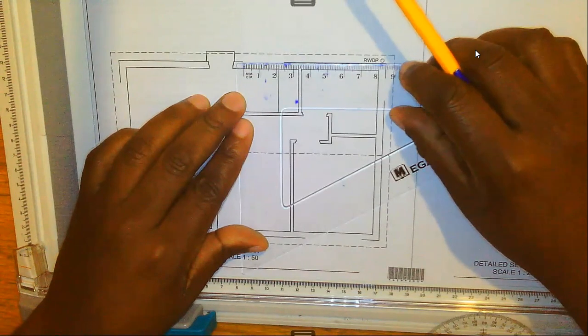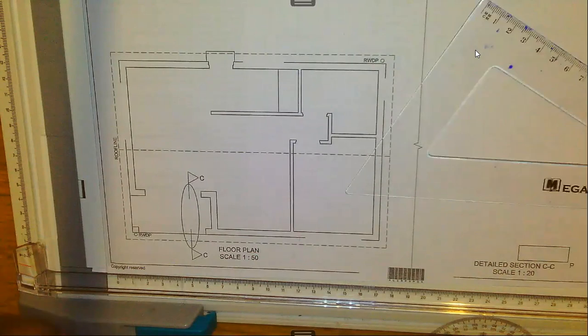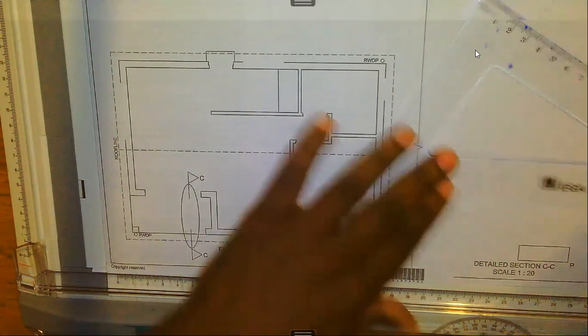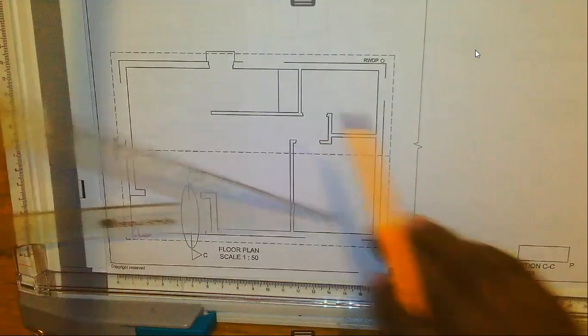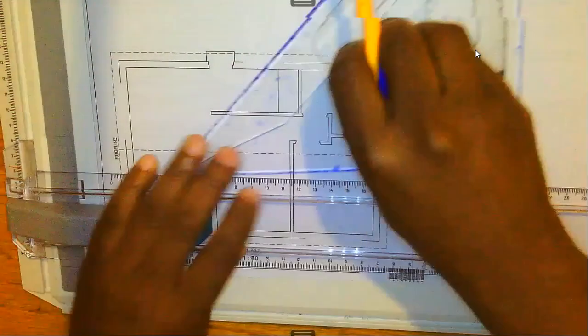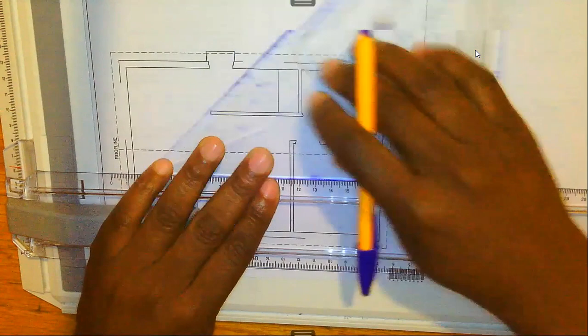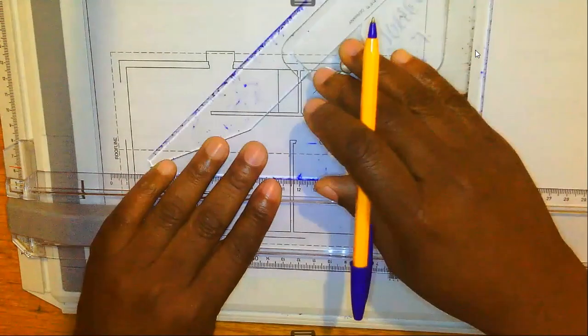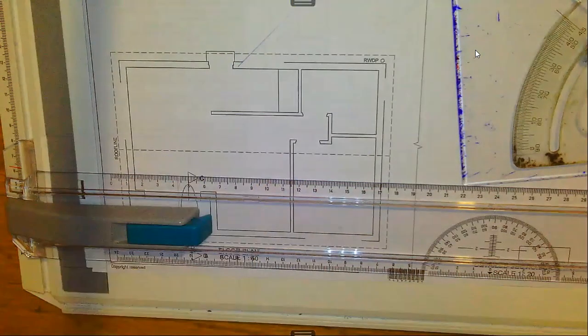If that is the case, you take a 45-degree set square. At the end point of that space, you miter, or draw at 45 degrees, faintly, because that's not the answer we are looking for, but it is the means to the answer that we want.